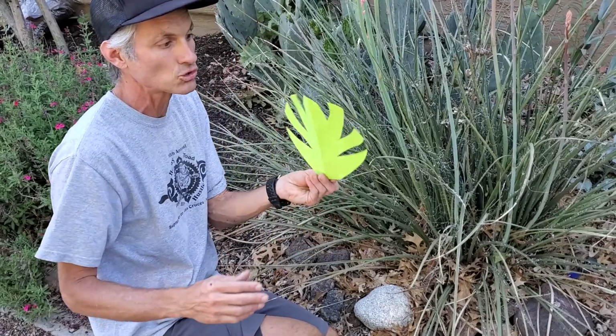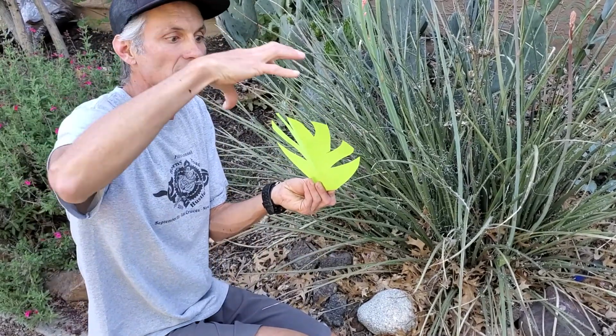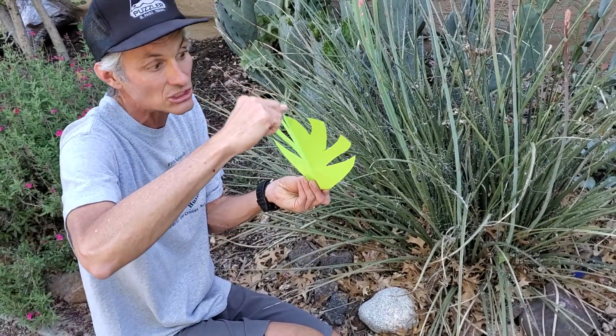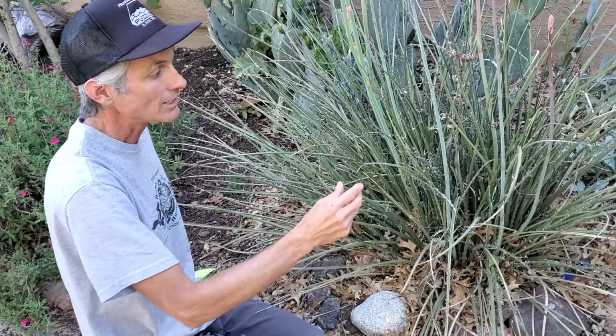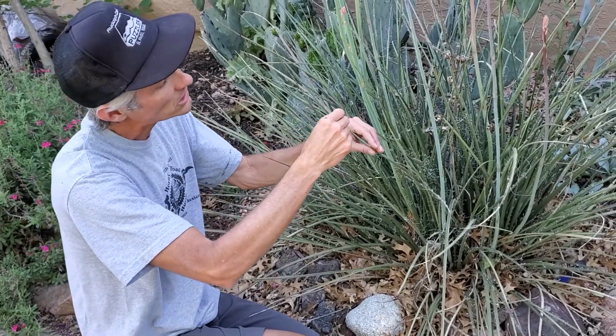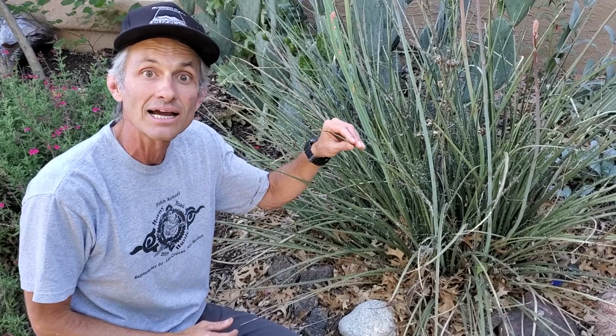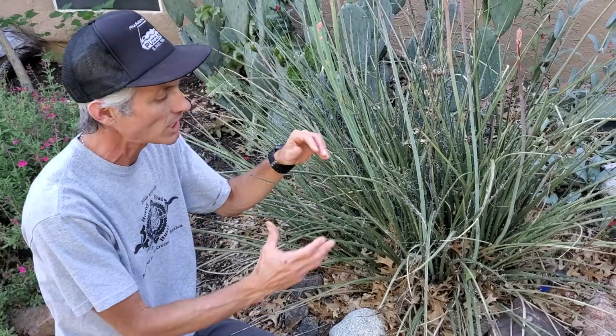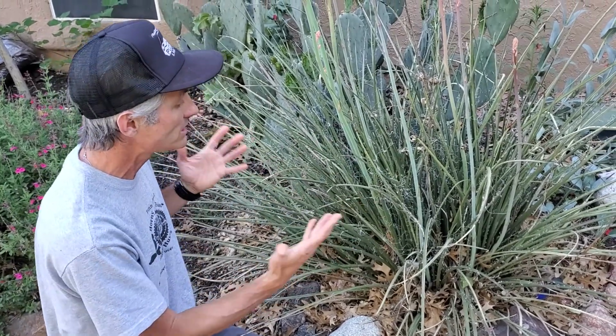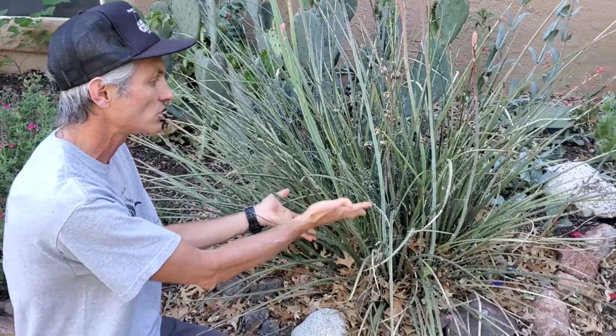But if I'm going straight up and down like this, when the sun is hitting me, the sun is only hitting the very tip of this leaf. And so this leaf is not getting burned by the sun. So this is called a red yucca, and that is the function of these spines growing straight up like this.